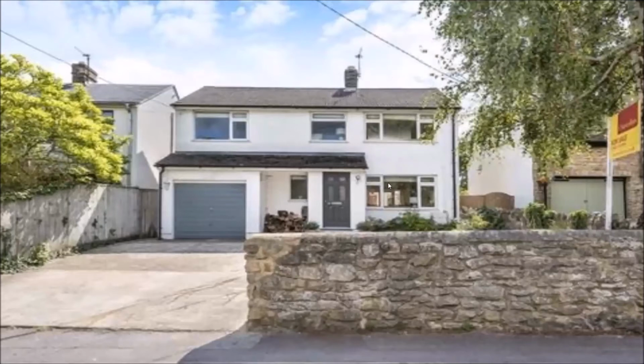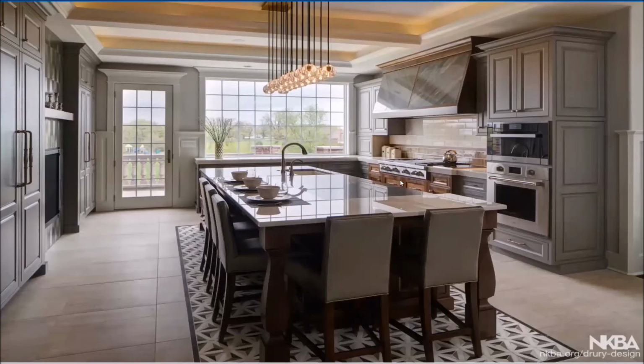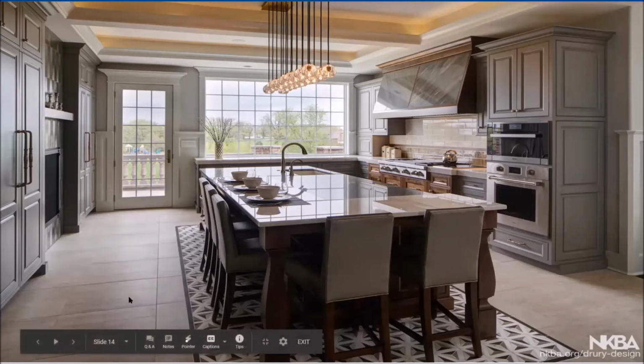Now let's move to the next feature, the interior features, which is extremely important, right? The renovations and the finishing done. Now let's take a look at the high-end quality finishing. Let's start with the floor first, okay?